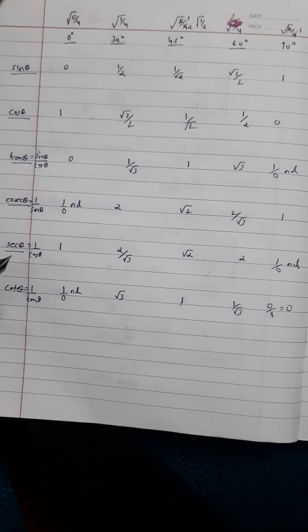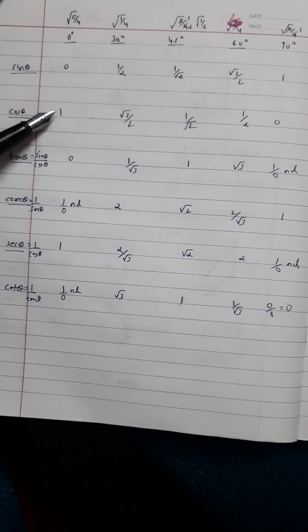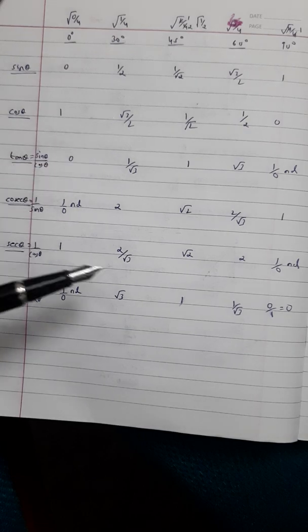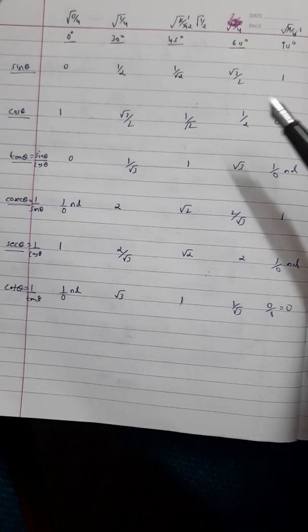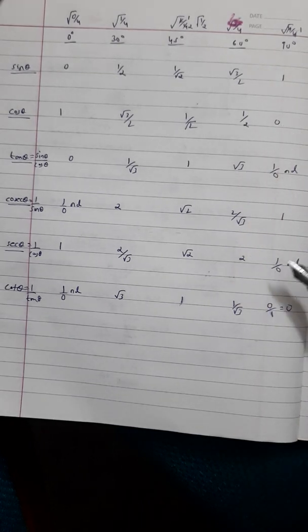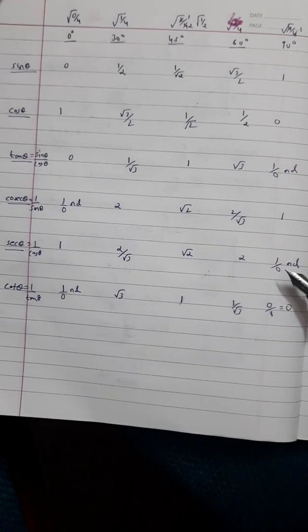In the same way, sec is the reciprocal of cos. So cos 0 is 1, and the reciprocal of 1 is 1 itself. Root 3 by 2 is the reciprocal of 2 by root 3. 1 by root 2 will become root 2. Then 1 by 2 will become 2, and 0 will become 1 by 0, again not defined.